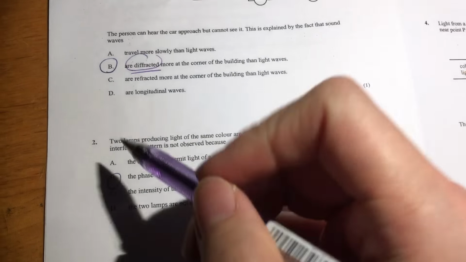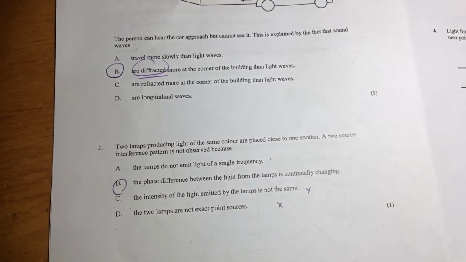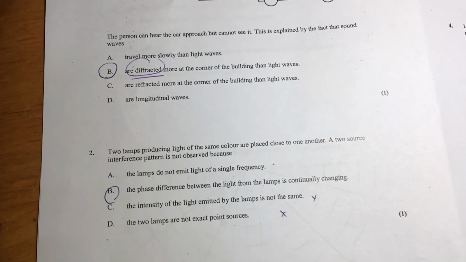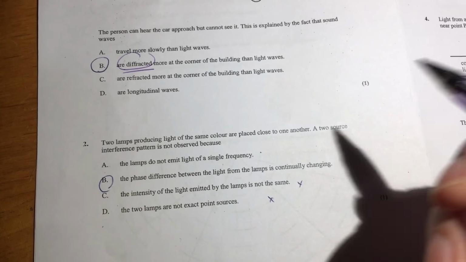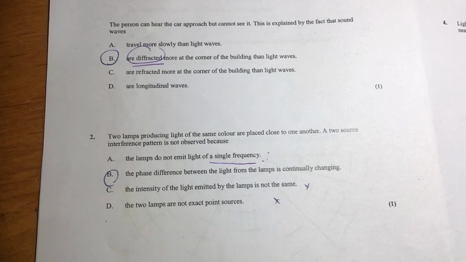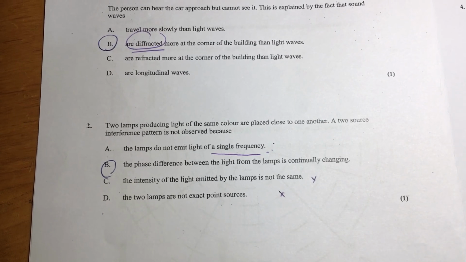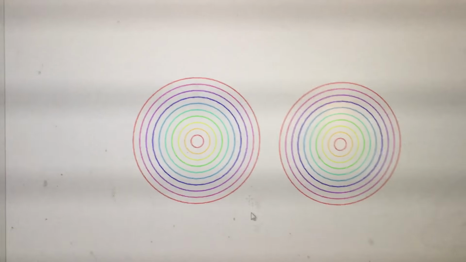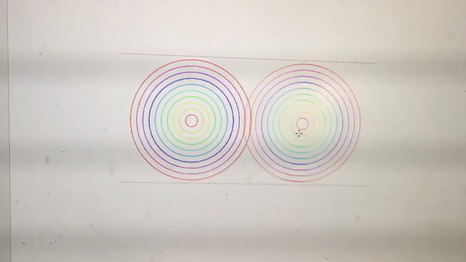So it's more about thinking about A or B here. I guess if you're getting it wrong, probably you chose A. And if you think about the frequency, you may be thinking, hey, interference needs to have the same frequency or same wavelength. So let me show you over here where you have, let's say, 2 point sources.